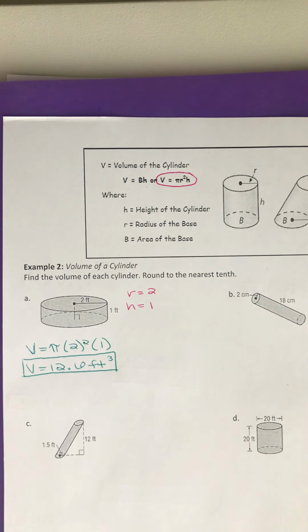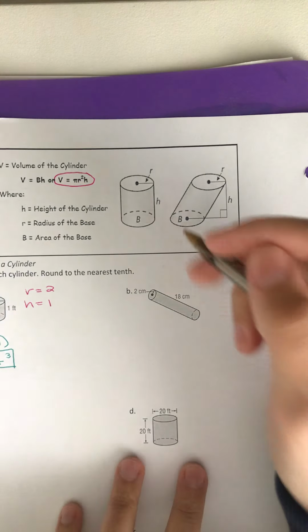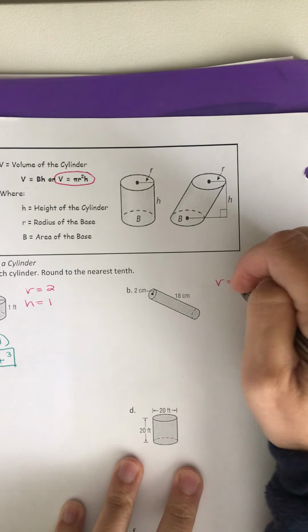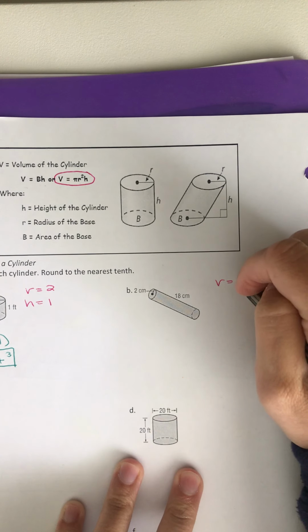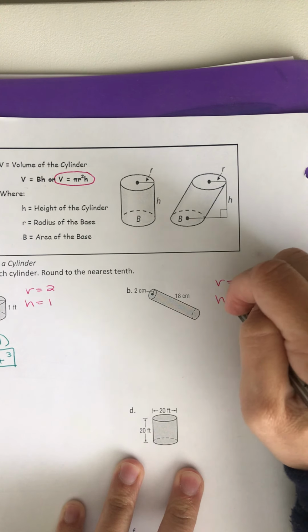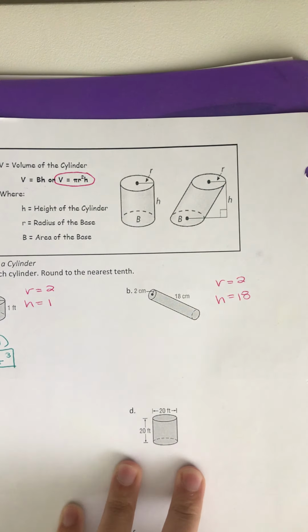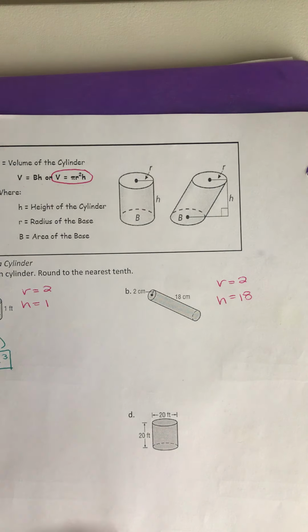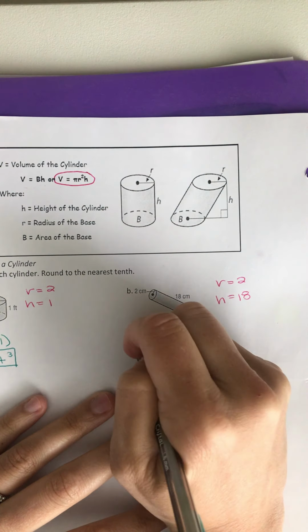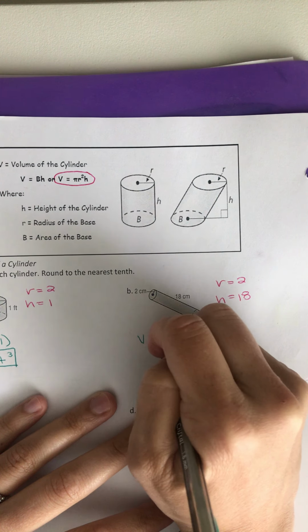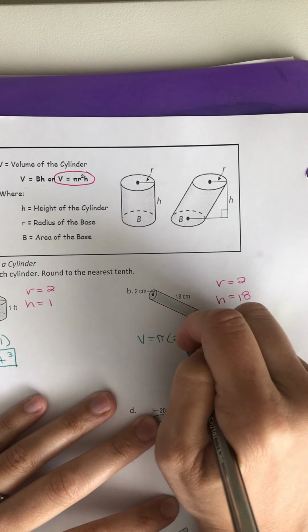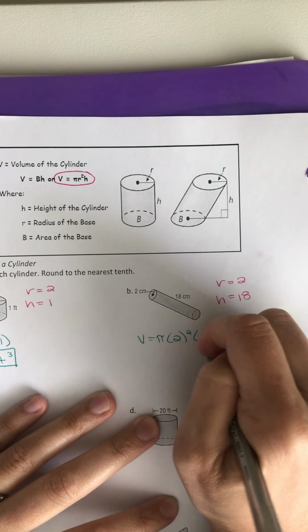All right, let's try another one. My radius, again, here is 2. My height is 18. Volume equals pi r squared times the height.